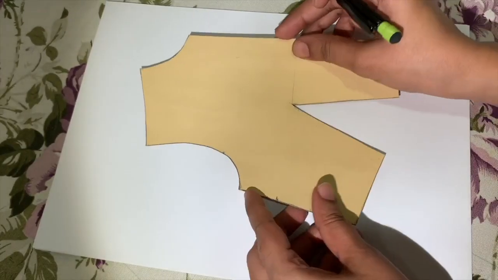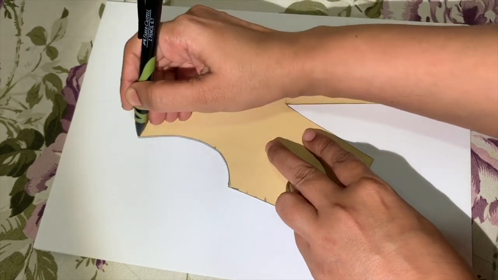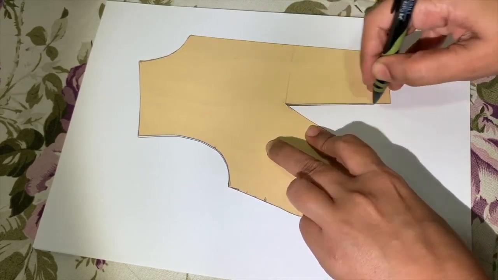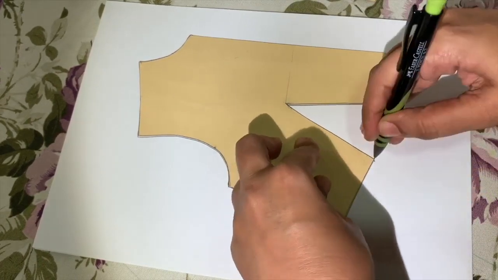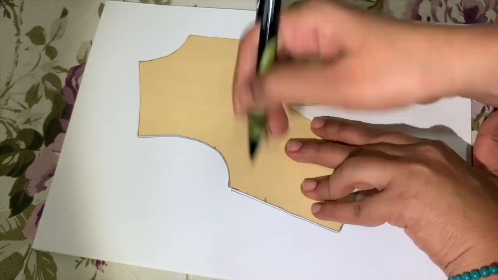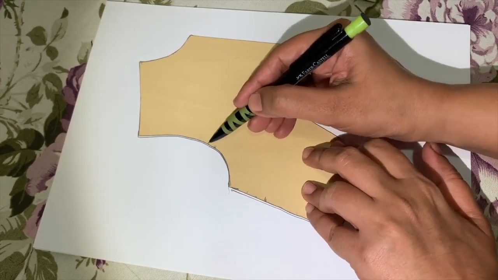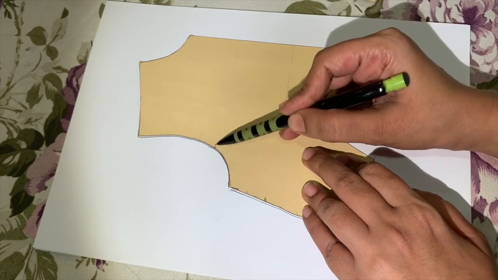Again, copy your block. Now at this curve, the lower part of the curve, you can just follow your chest line.